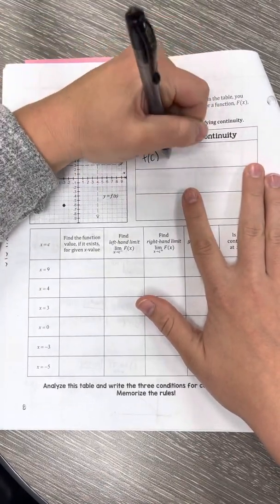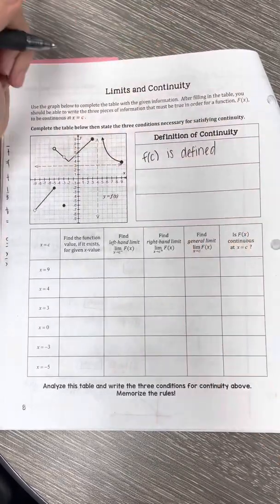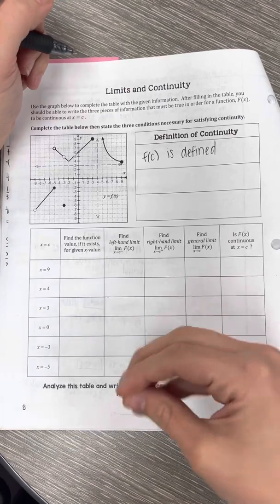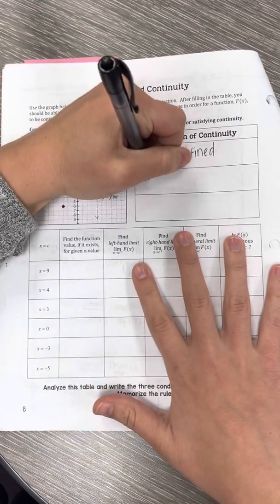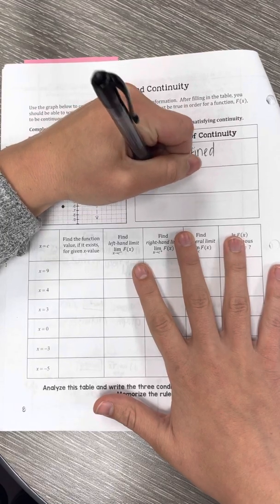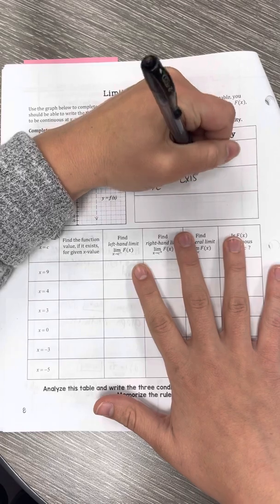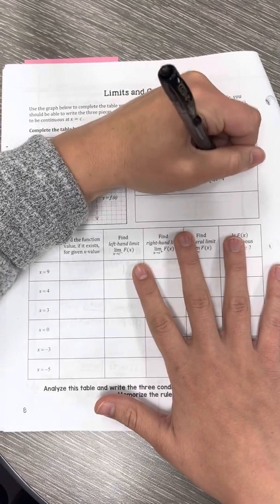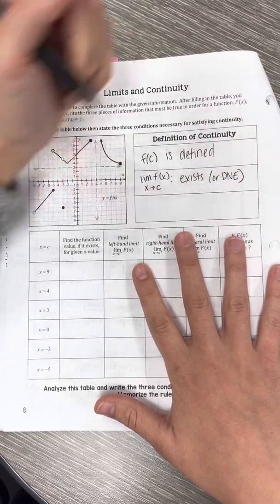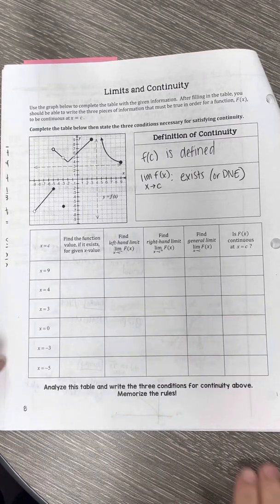f(c) is defined. That is a very specific coordinate that they're looking at. The limit of f(x) as x approaches c exists or does not exist. That's how we're going to describe it as x approaches c.